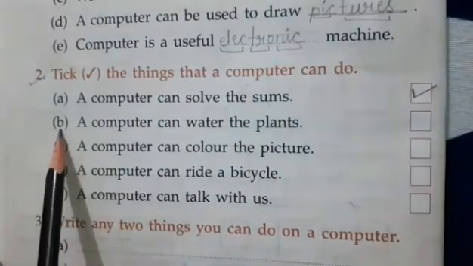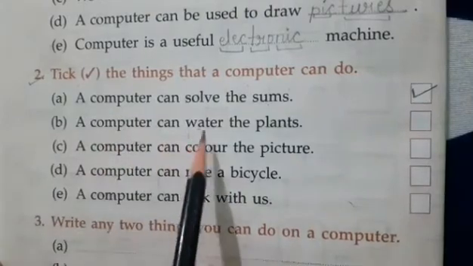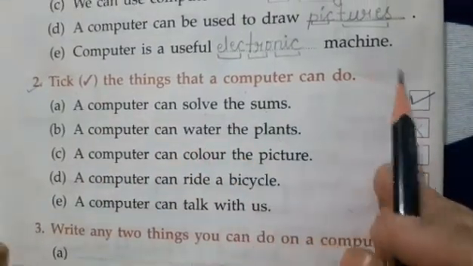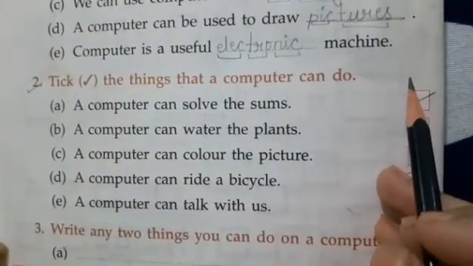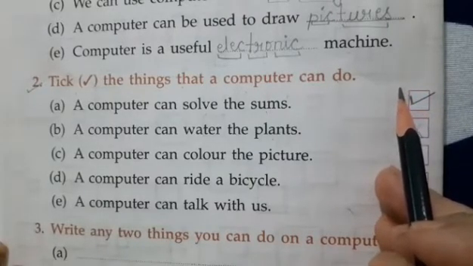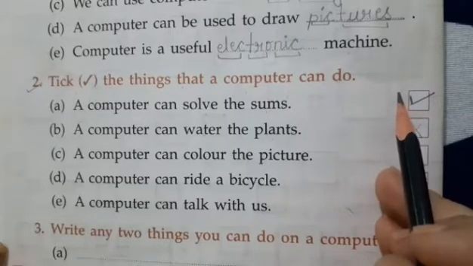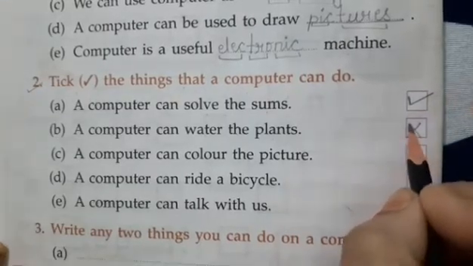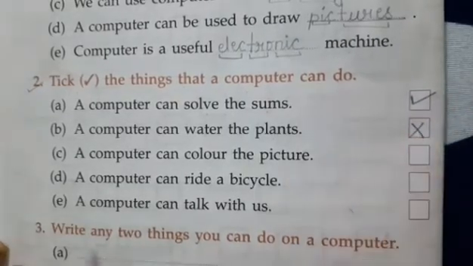Now come to the B part. A computer can water the plant? No, children, it is not possible for a computer to water the plants because it is a machine. It cannot move, so it cannot water the plants. Okay, so put a cross sign here. Okay, now come to C part.